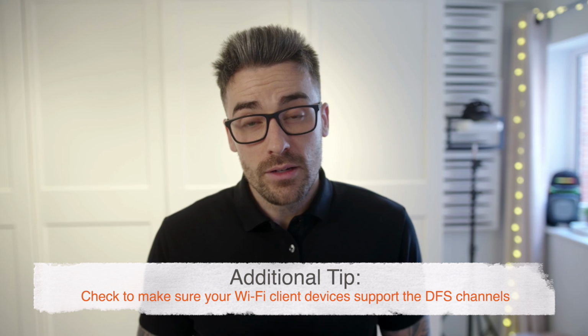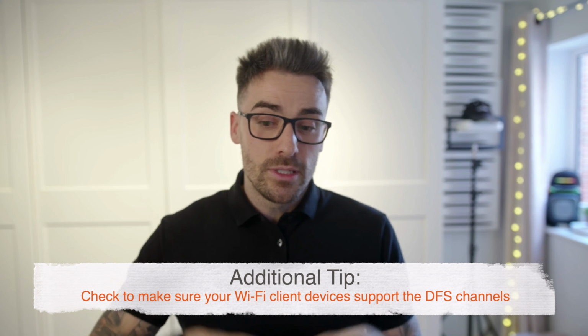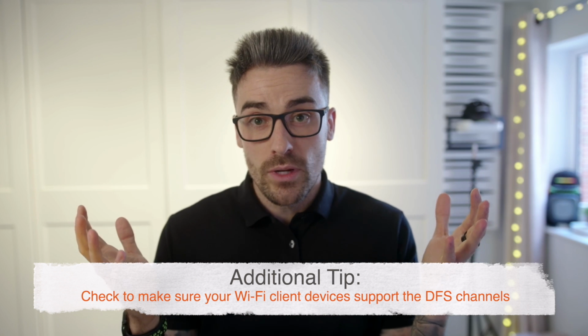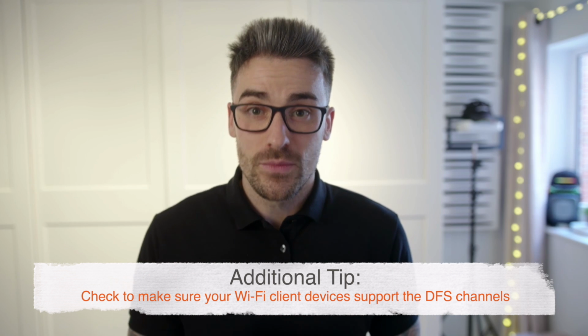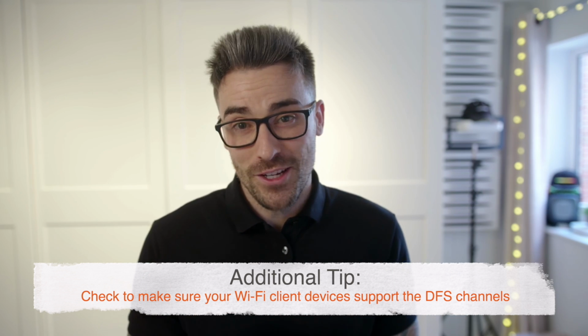Also, if you're working in an environment where you haven't got, let's say, more than 6-7 access points, then what you can do is you can just use the non-DFS channels as well. So that's my tips for the 5 GHz channels.